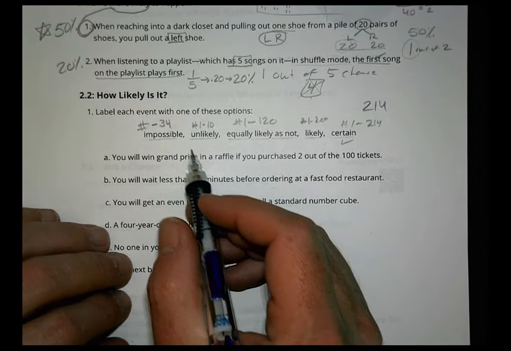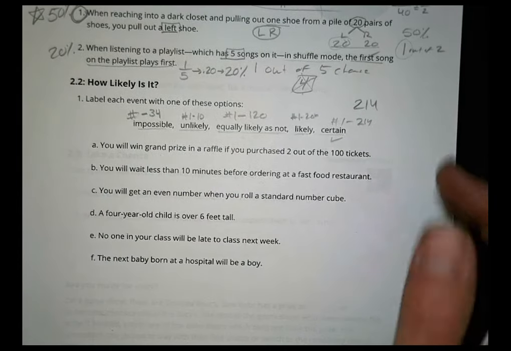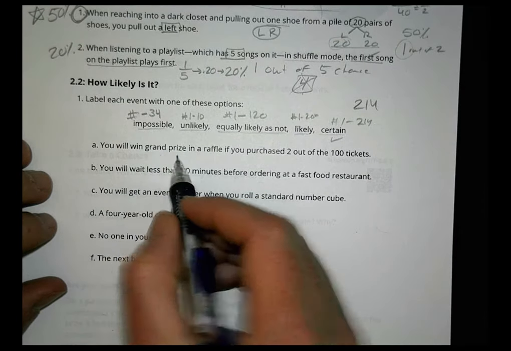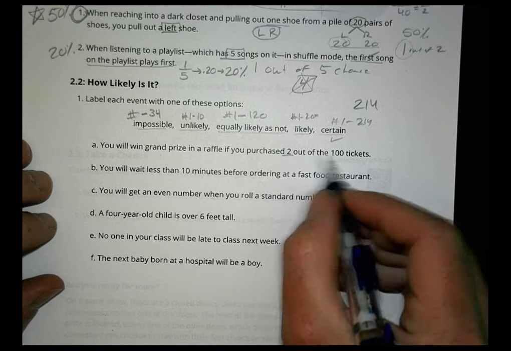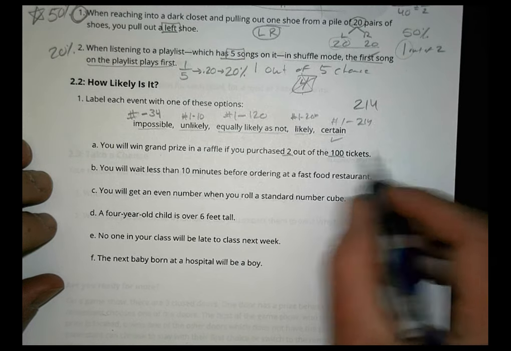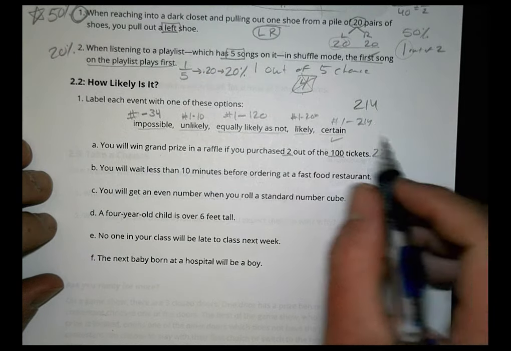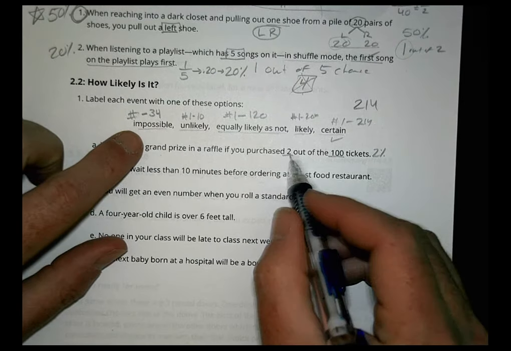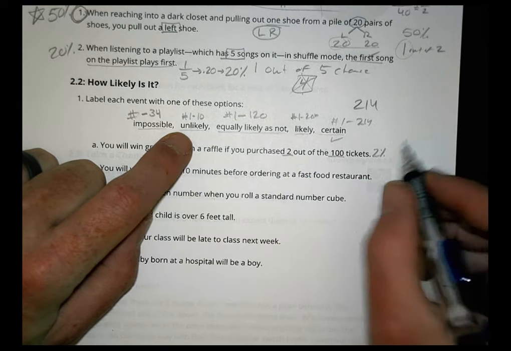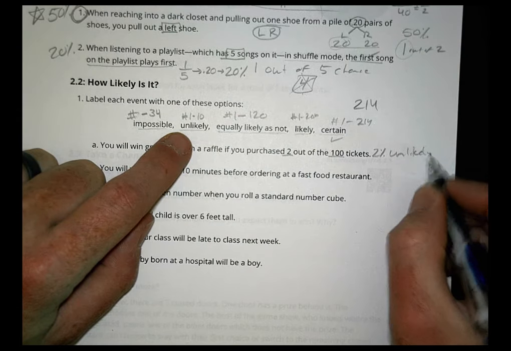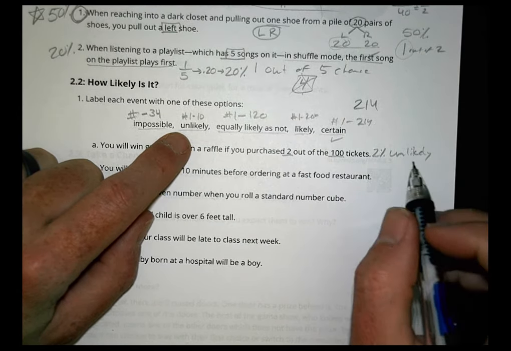So when I look at these options here, and again, you could differ on some of them, that's okay. You will win the grand prize in a raffle if you purchase 2 out of the 100 tickets. Now, that's a pretty small percentage, right? That's about 2%. So is it impossible? No, it's possible. You could win, but it's most likely unlikely, right? We would probably say it's unlikely to happen, 2 out of 100.